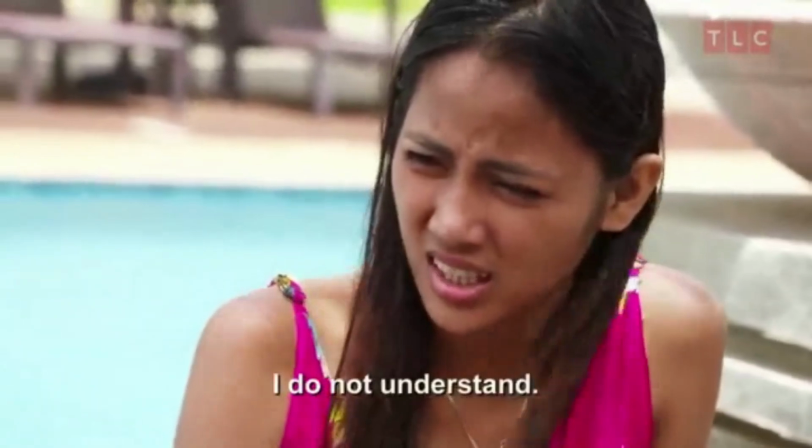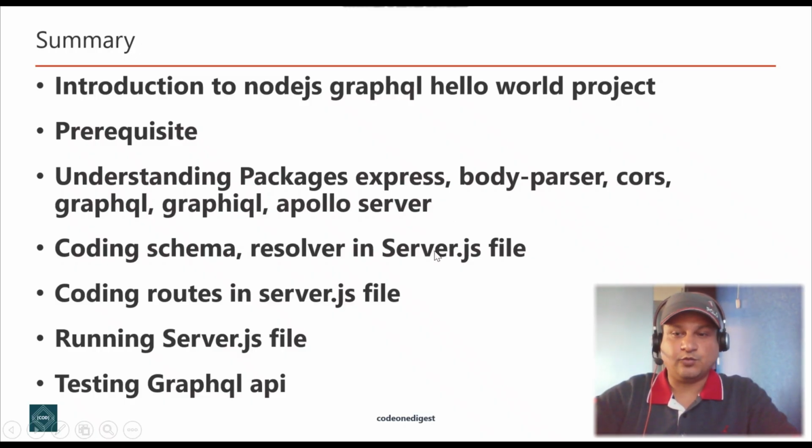Okay friends, so now let me summarize what we learned in this tutorial today. I gave you an introduction of the Node.js GraphQL Hello World project. Then we understood all the prerequisites for this tutorial, for this demo, what versions are required, what dependency versions are required, what node version is required, and so on. We have seen that. Then I explained the packages like Express, Body-parser, CORS, GraphQL, GraphiQL, and Apollo server module, and what all these modules are used for.